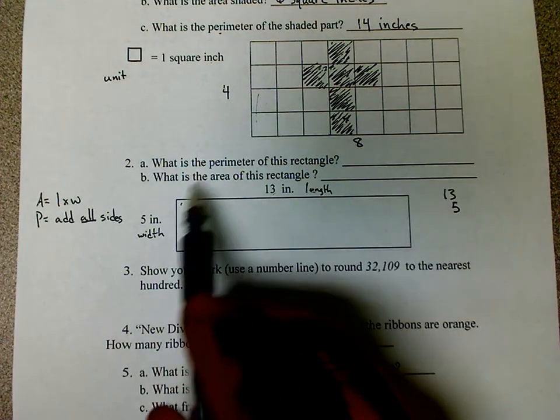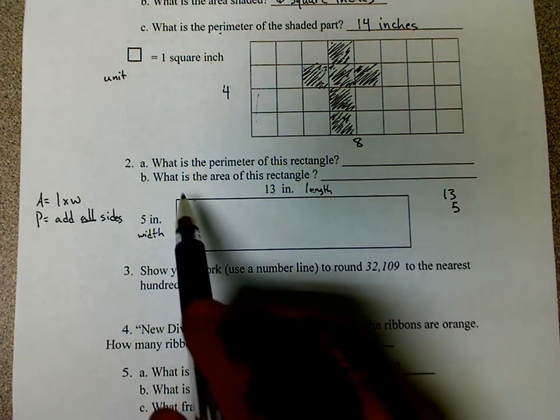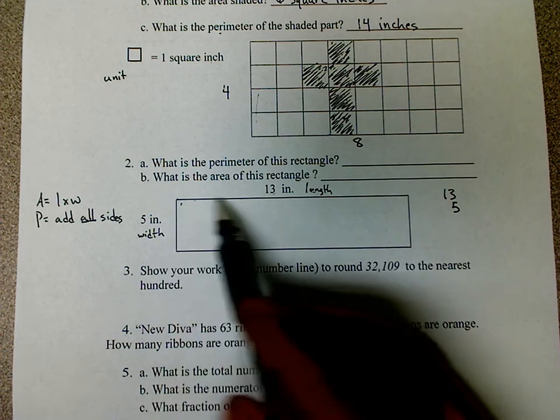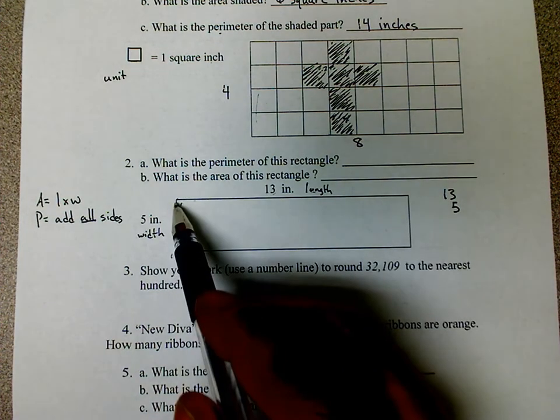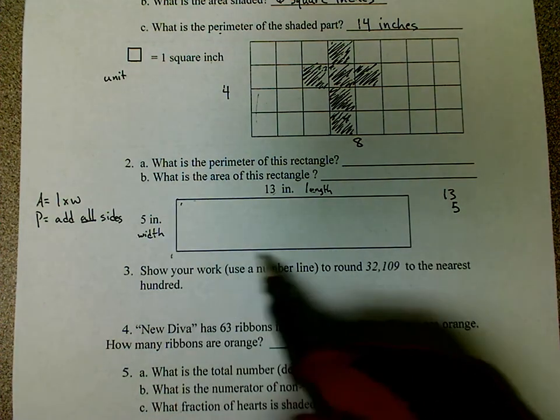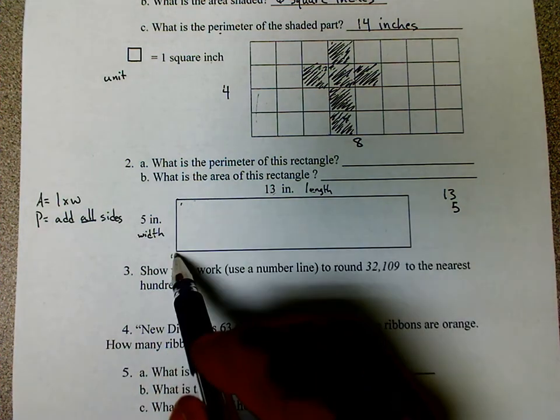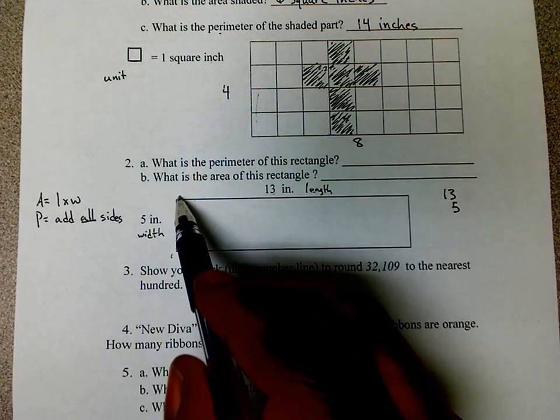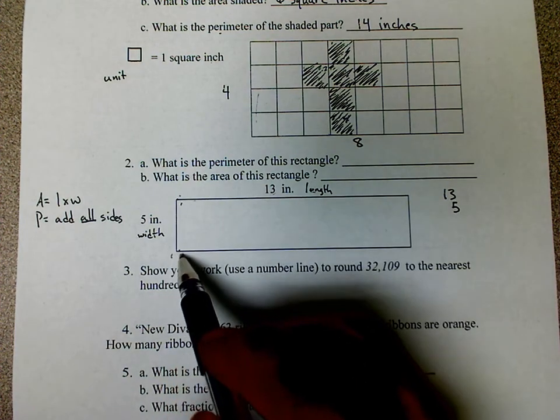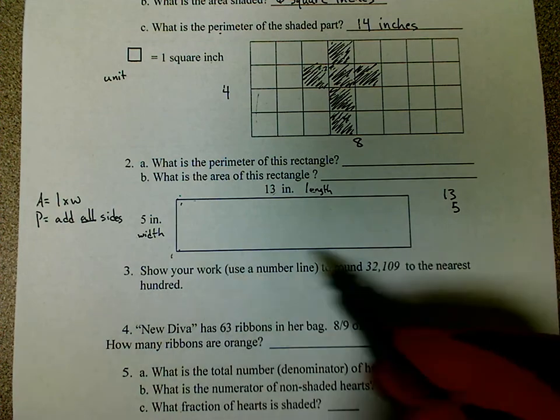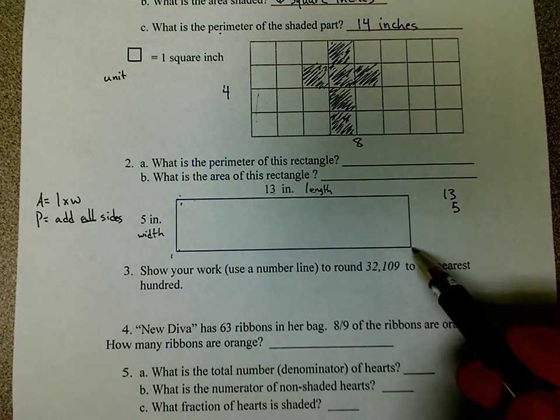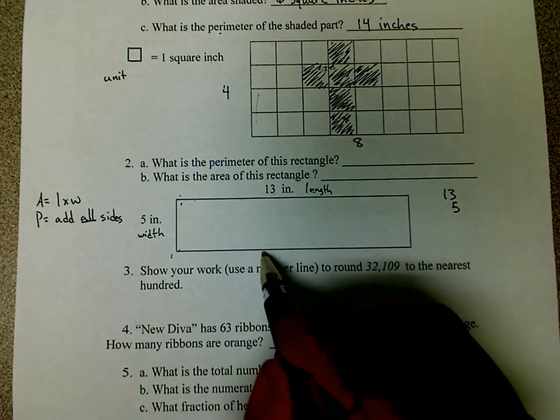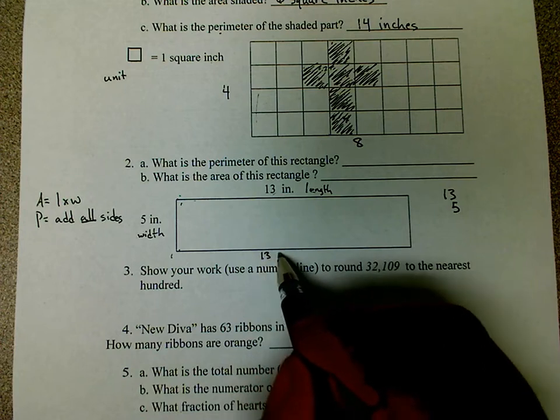And perimeter is the distance around something. So you have to start at one point and go all the way to that point again. You can even start here, but you must go all the way back to that point. So that means once we go this 13 inches and then we come down 5 inches, we still have to go this length. And what is this length? This length would be 13 inches.